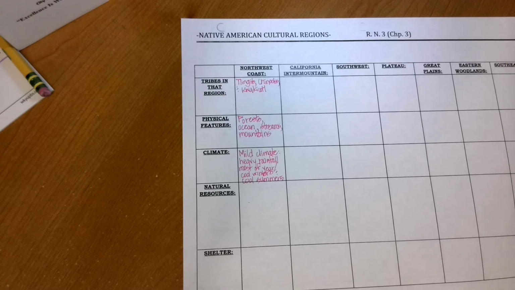All right, what are some of the natural resources that it talks about having in this region? Michael? They made wooden boxes for food storage. Okay. Read me the sentence where you found that evidence. American Indians living near the forest of the Northwest Coast made wooden boxes for food storage. Okay. Yes, they would sometimes use those things.